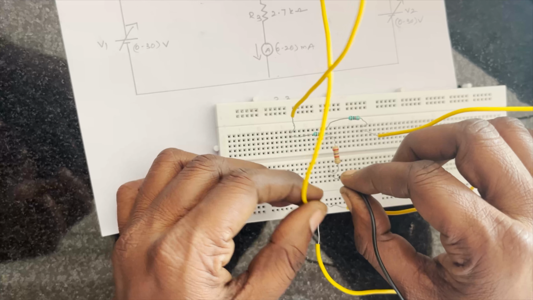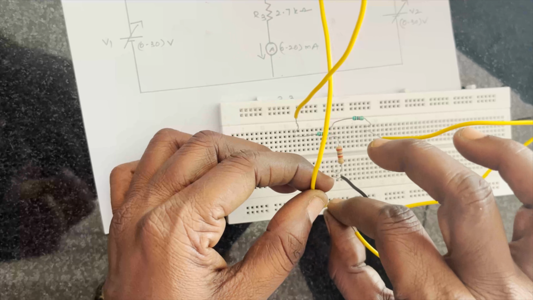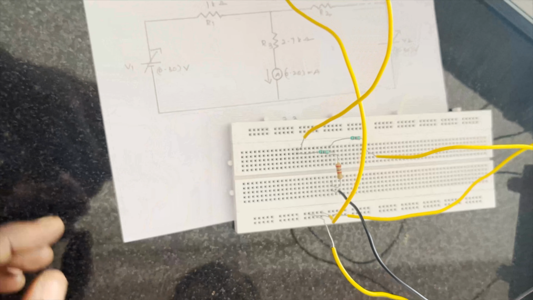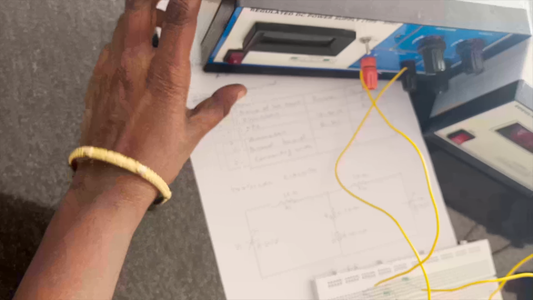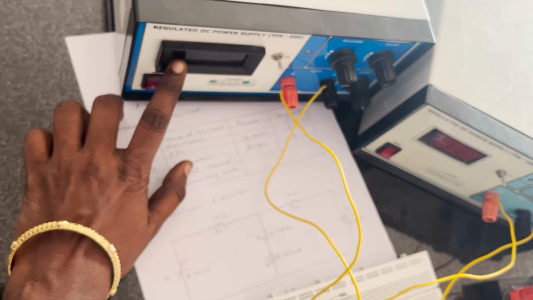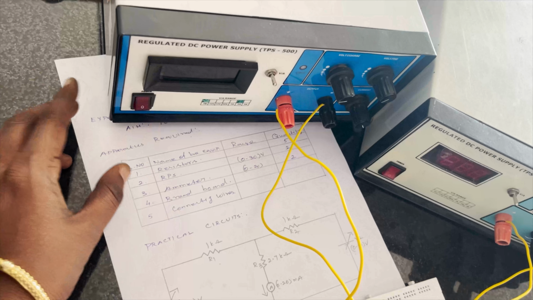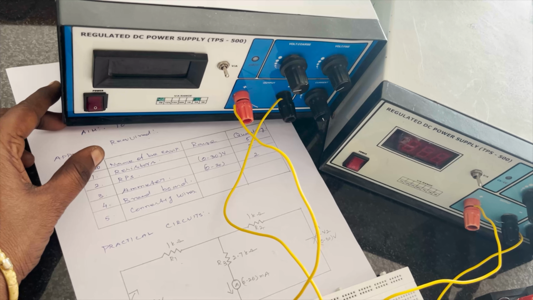Right? That's all about the connection. Are you clear on that? Okay, now I switch on the RPS. First RPS, I have to put 5 volt, and the second RPS, I have to put 10 volt.